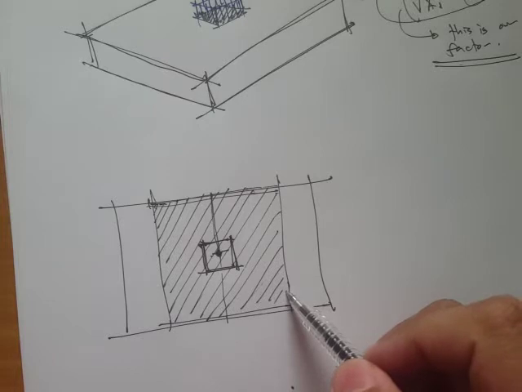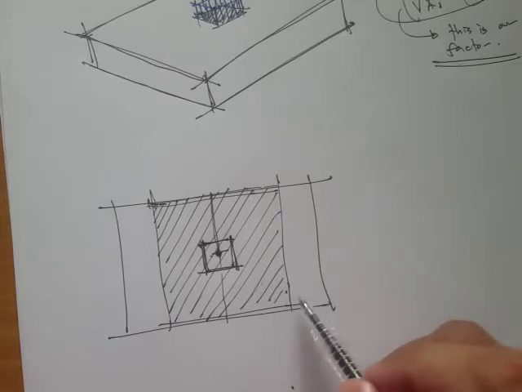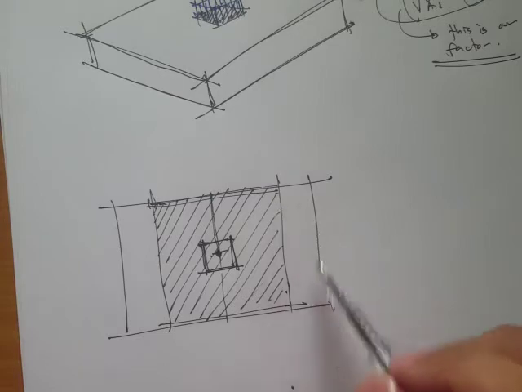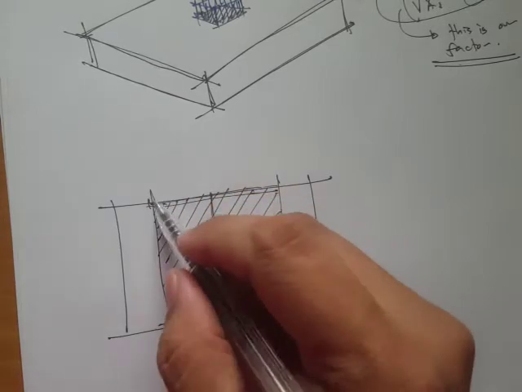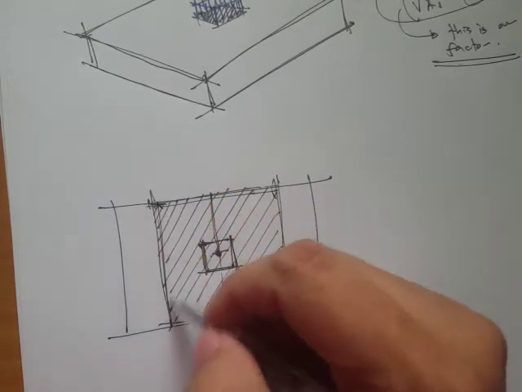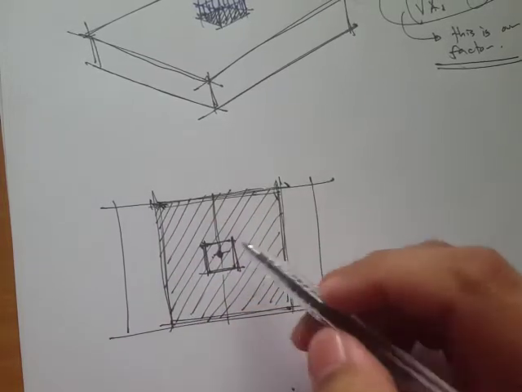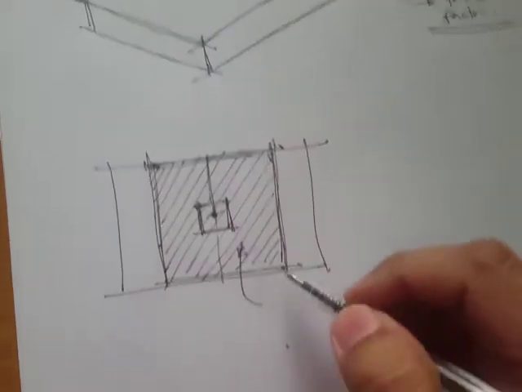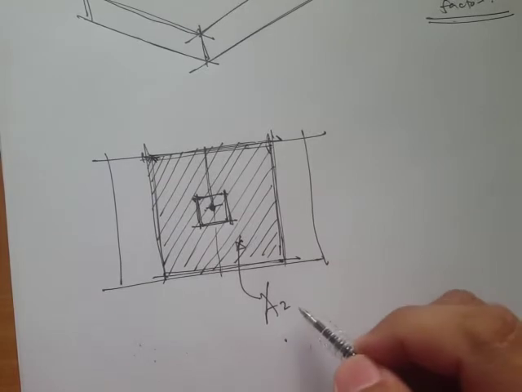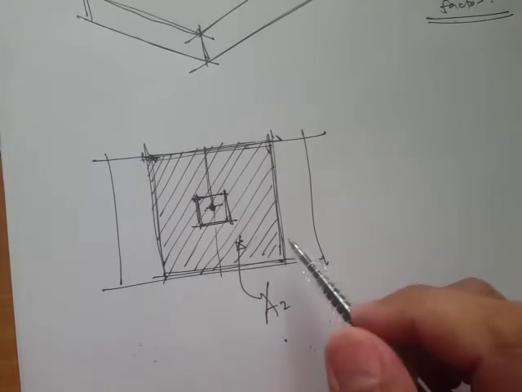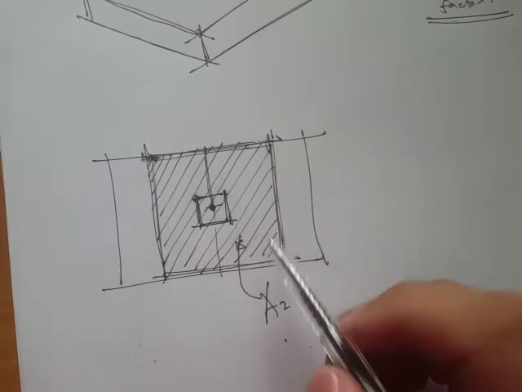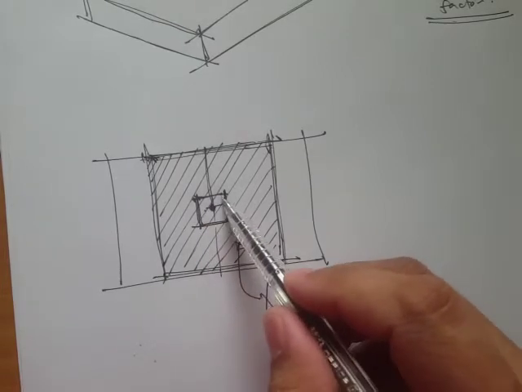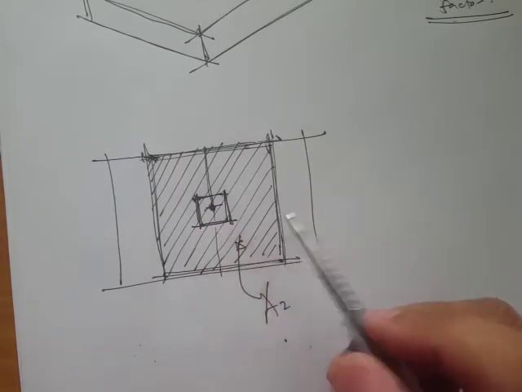Now, if our footing is a square, then that's simply the footing area. But if our footing is rectangular, then you have to take these dimensions. Take note, this area A2 is similar in terms of geometry to the area of the column.